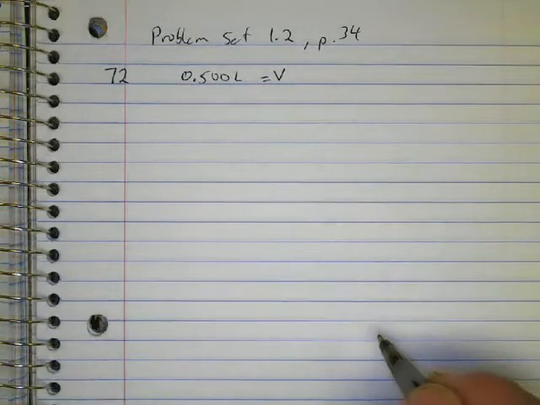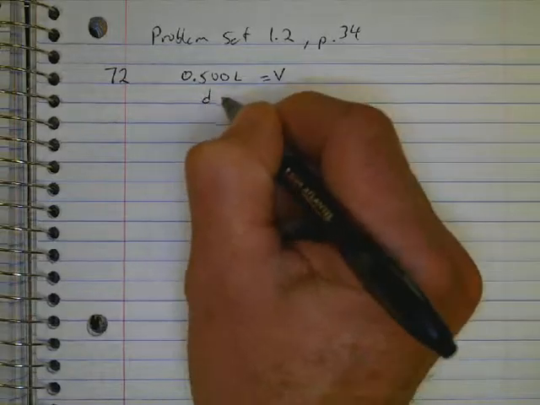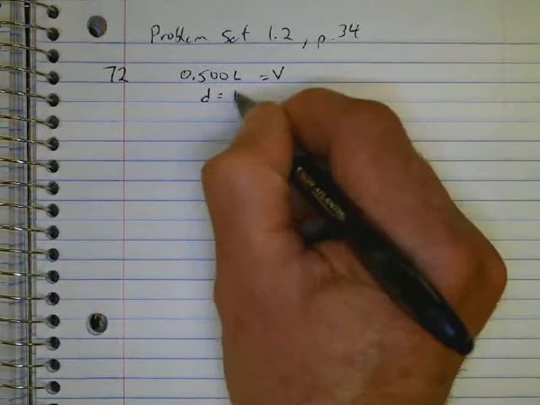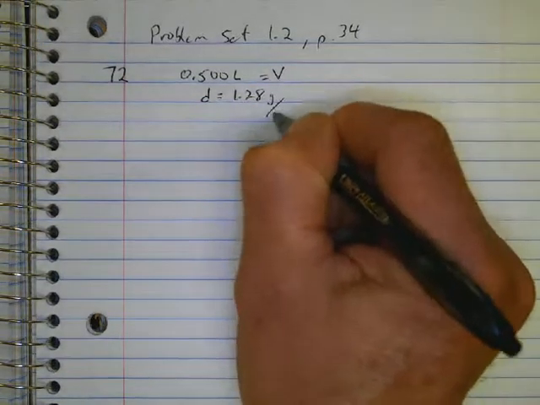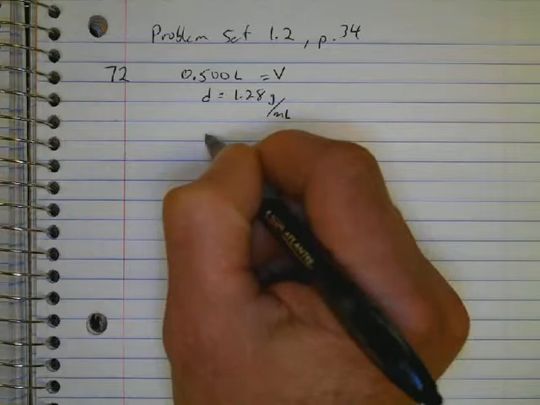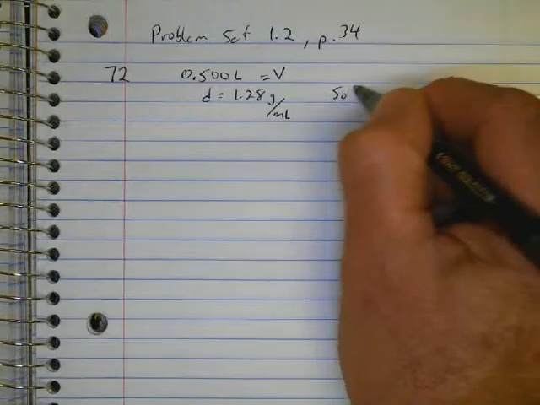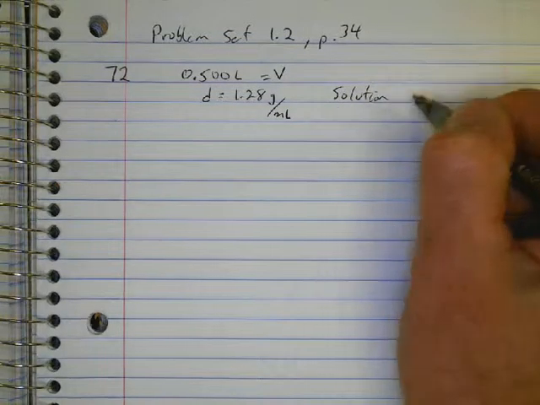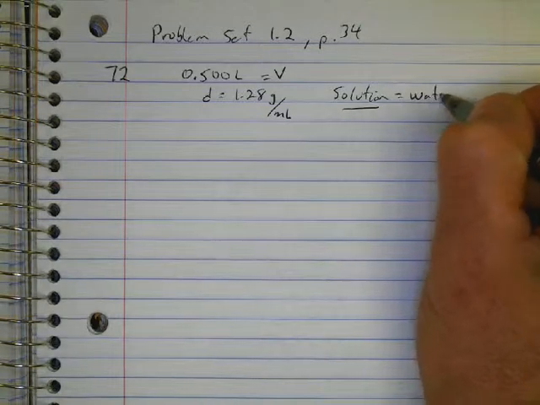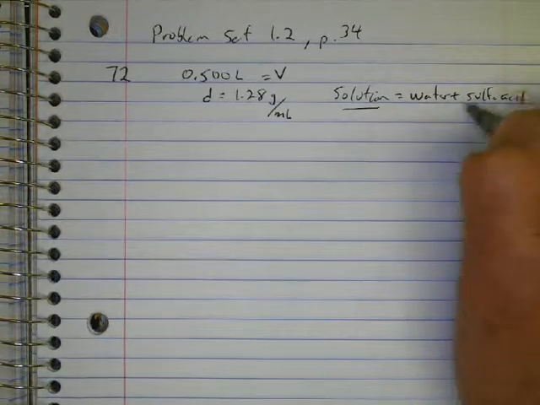Okay? We know that the battery acid is a mixture of water and H2SO4, and it tells us that the density of this is 1.28 grams per milliliter. So I'm going to go ahead and write that down. And last but not least, we have some information about the solution. Why did they call it a solution? The reason they called it that is because it's made of two things. It's composed of water and sulfuric acid. Okay? So it's composed of the two things. That's why we're talking about a solution.